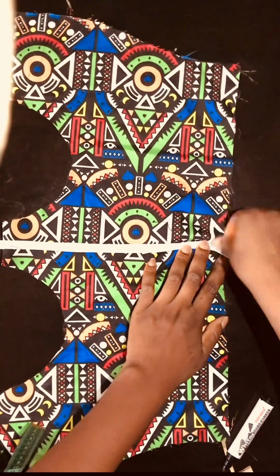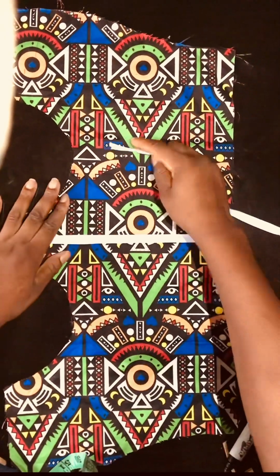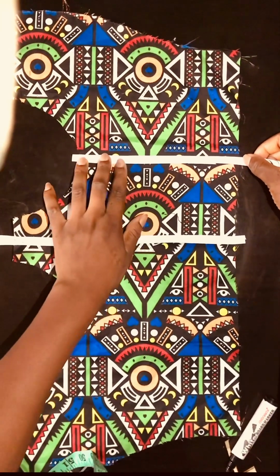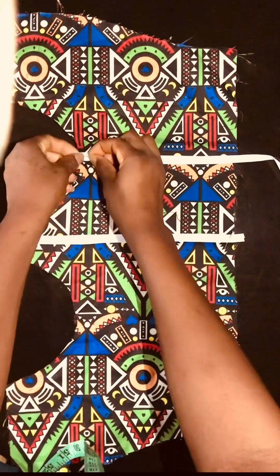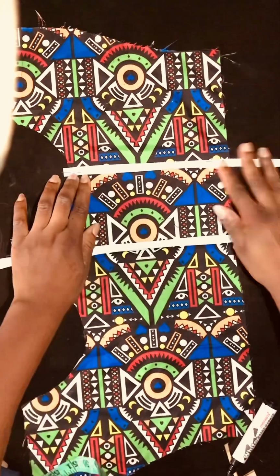But if you don't want to use a bias, you can just go and cut out exactly this fabric and use it to make your bias. Then I'll go ahead to do the same thing to the other side here. You can see what I'm doing. You can see the places I'm putting it. Then I'll pin it down and I'll slash it. So do yours the same way if you are using this method.